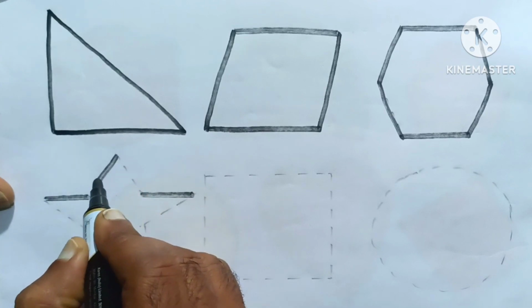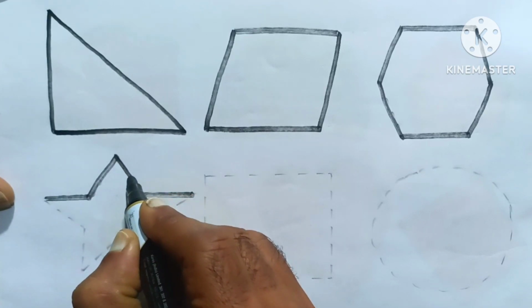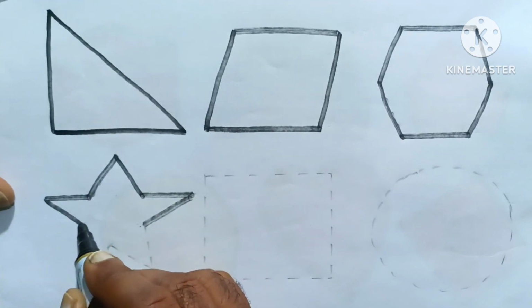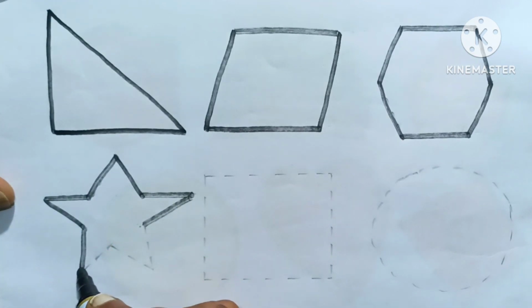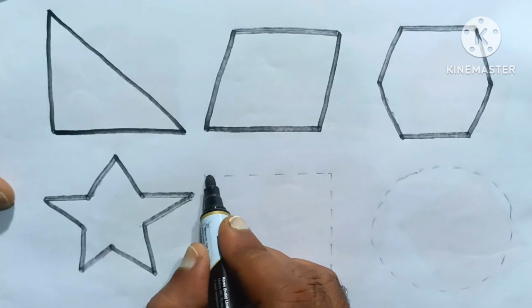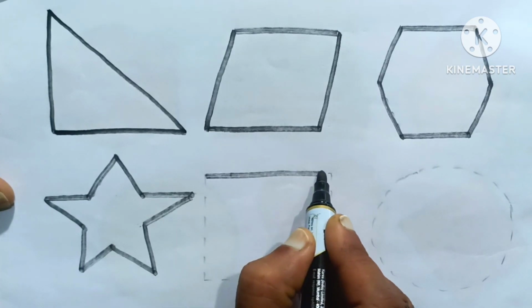It's a star. What is this shape, kids? It's a star shape. A star.